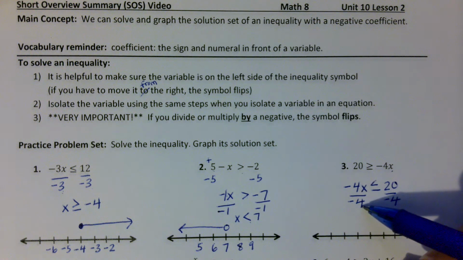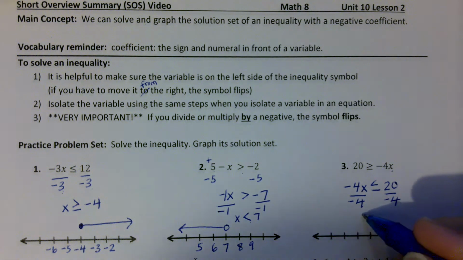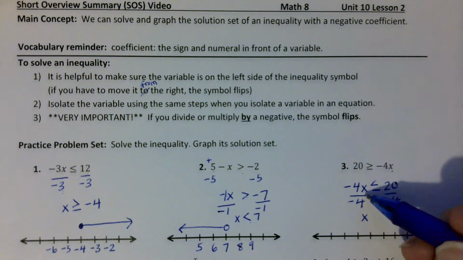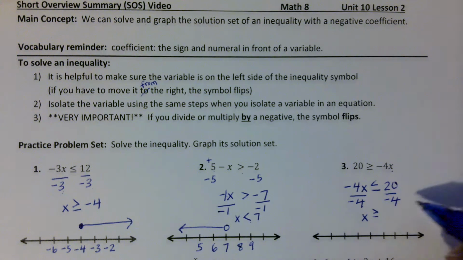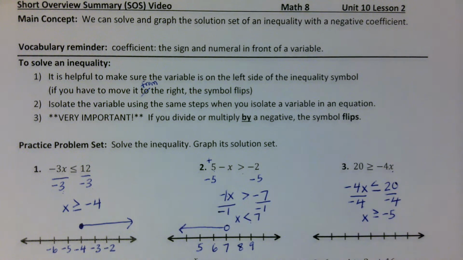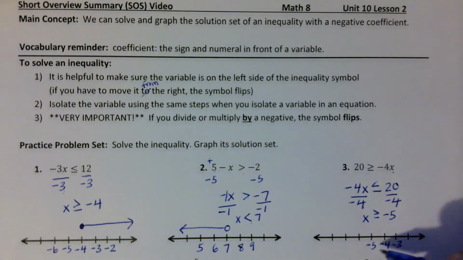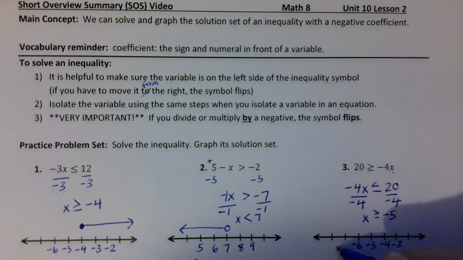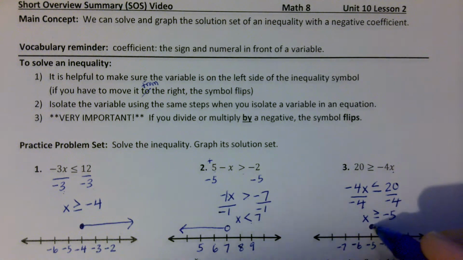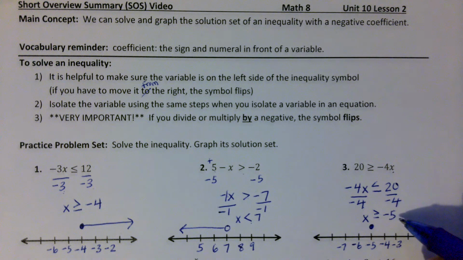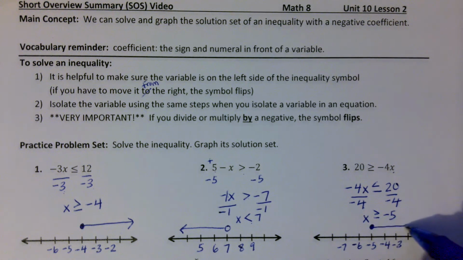Negative 4 divided by itself, negative 4, is 1, so we have x. Since I divided by a negative, this flips again, greater than or equal to negative 5. So I have negative 5. I have a few numbers to the right that are increasing, few numbers to the left that decrease. Greater than or equal to is going to be a closed circle, and all the numbers that are more than negative 5 would be to the right.